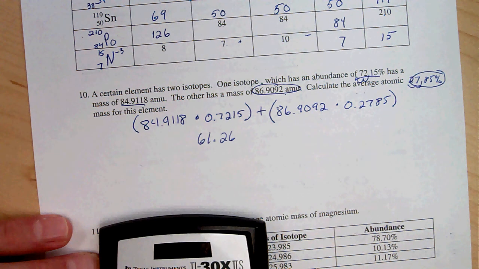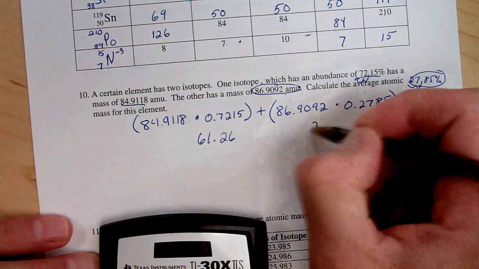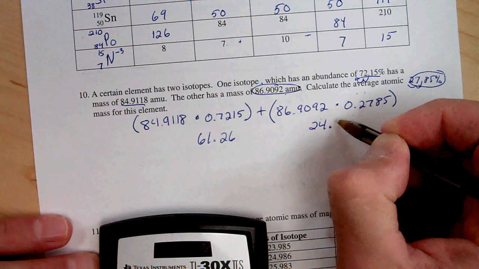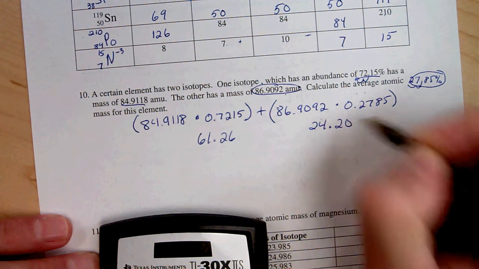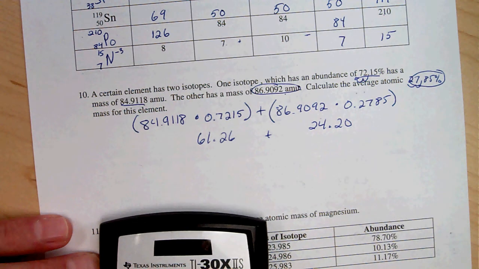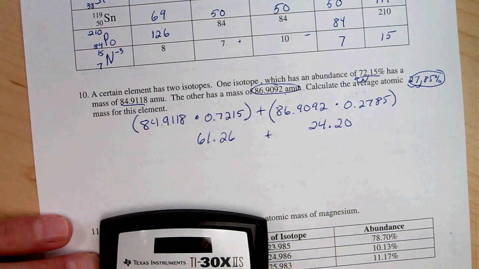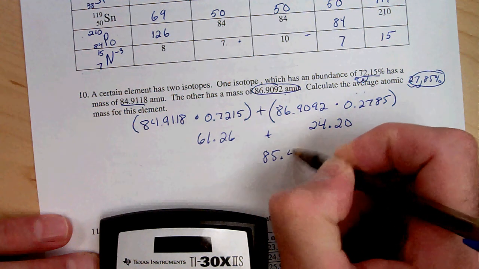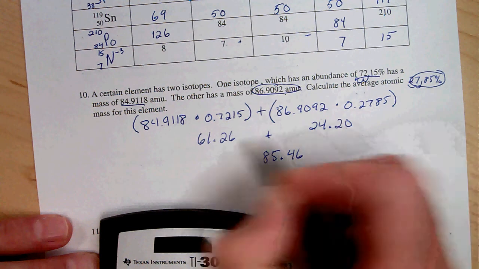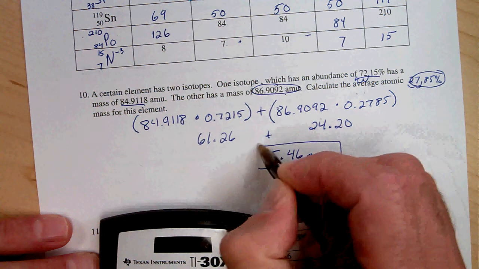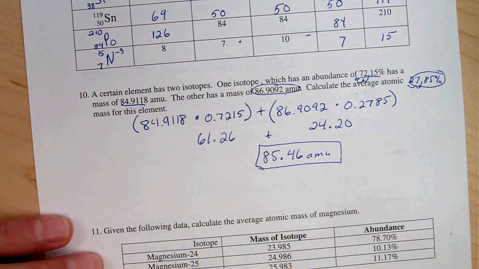And on the other side, 86.9092 times 0.2785 equals 24 point, let's see, I need 4 sig figs, so 24.20. Add these together, 61.26 plus 24.20, and I get 85.46. 2 to the right of the decimal, 2 to the right of the decimal, so I'm making sure I'm following my rules for sig figs there.